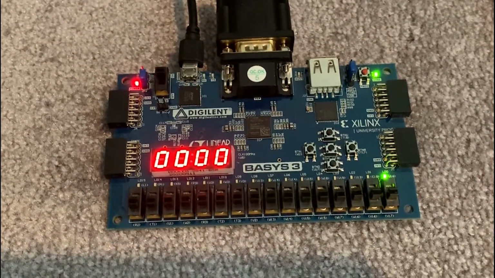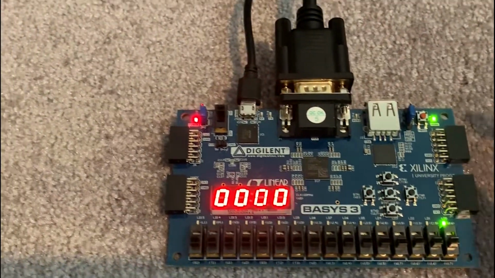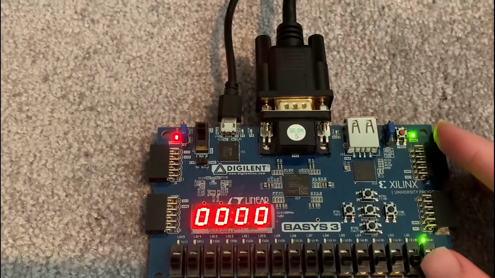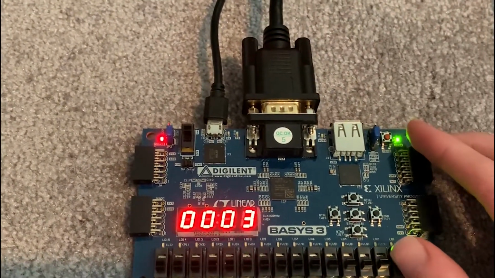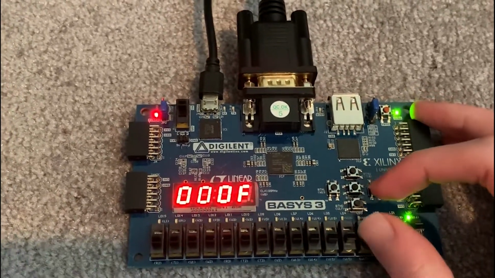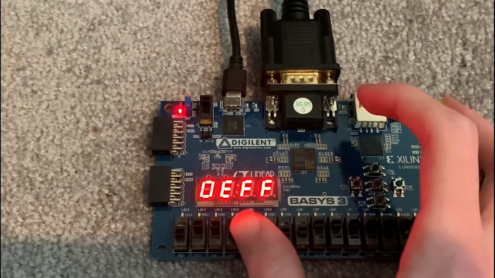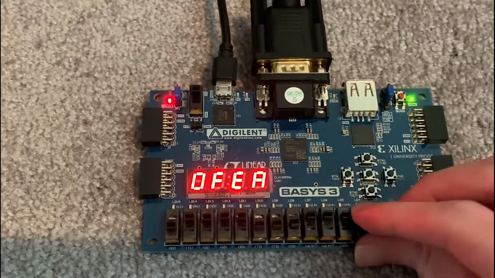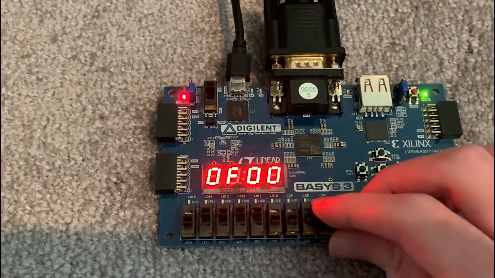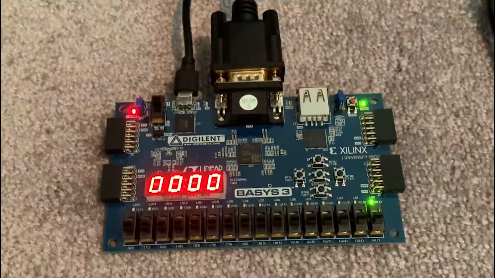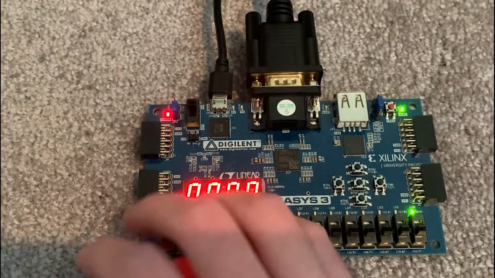Here is our FPGA. It still has all the same functionality as the previous lab. You put all of them up, and you can see that they show the opcode or the instruction and the input values.